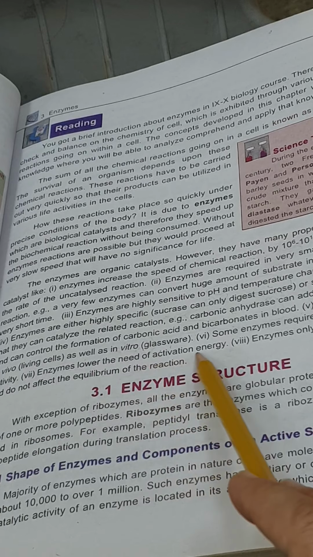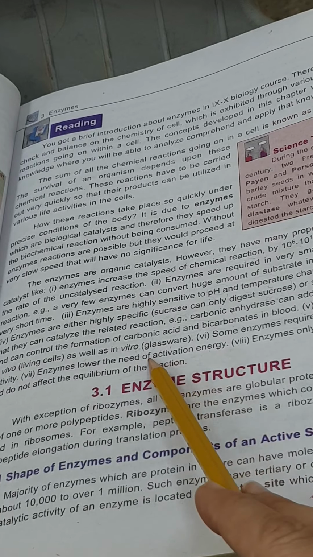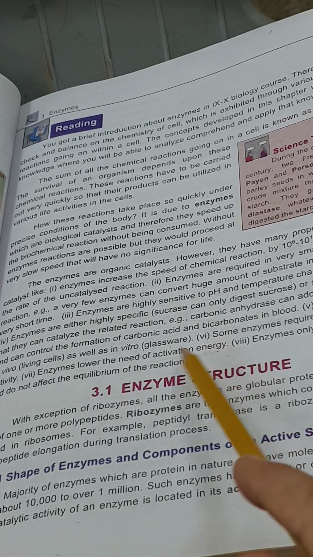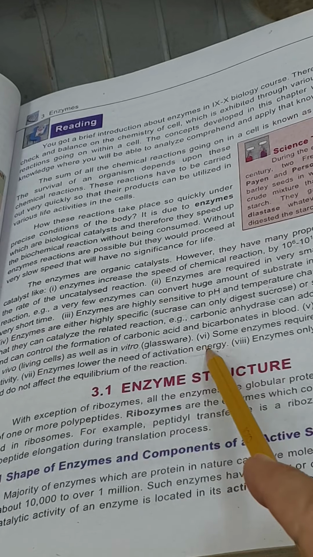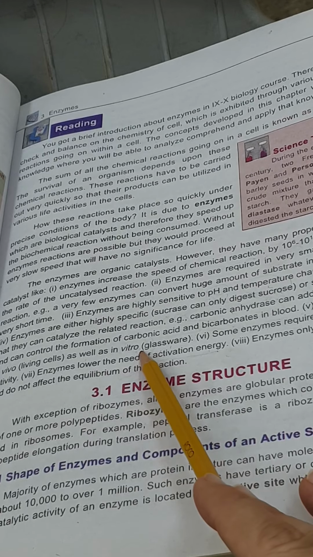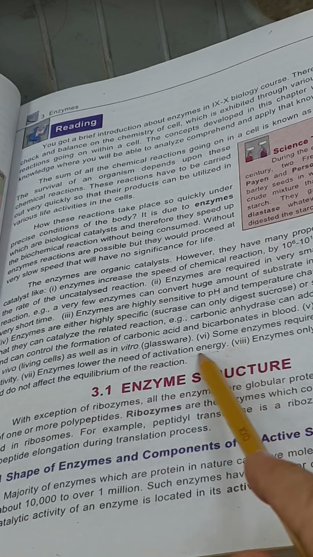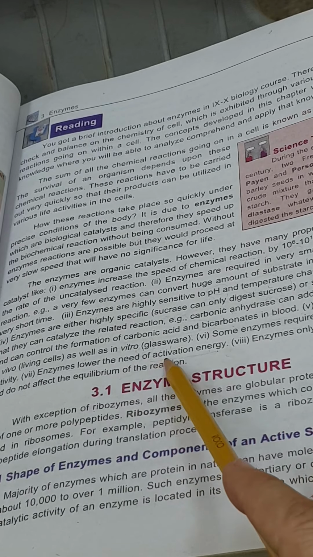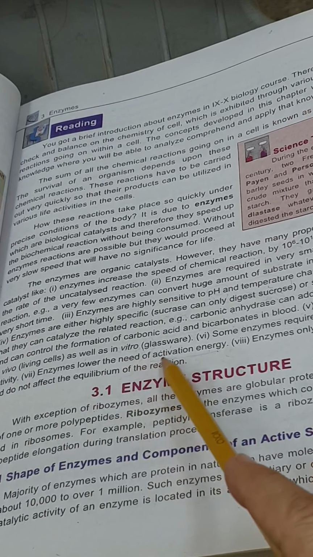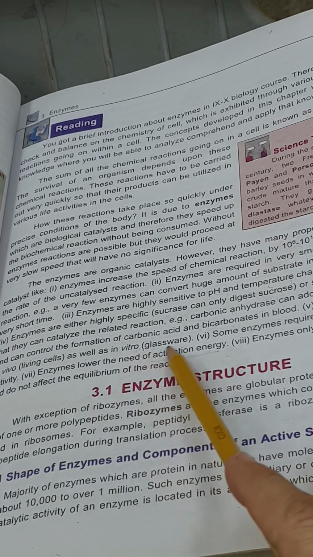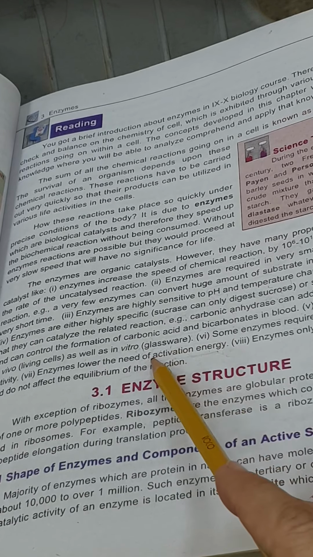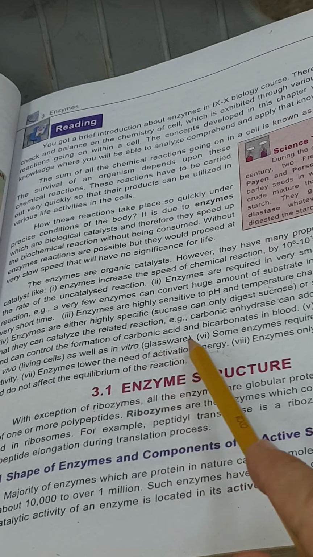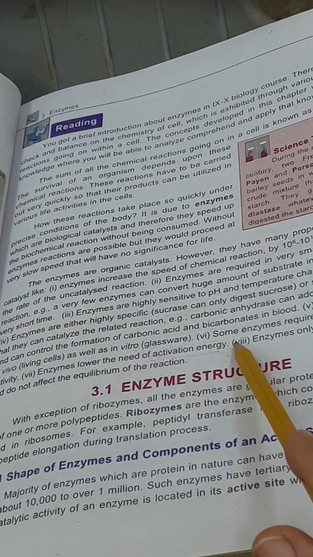Enzymes lower the need of activation energy. Activation energy is the energy which is required to accelerate or to start the chemical reaction. If enzymes are absent, that activation energy will be much higher. When an enzyme is added to a chemical reaction, it speeds up the reaction, and so the energy of activation becomes lower. That's why we say that enzymes lower the need of activation energy.